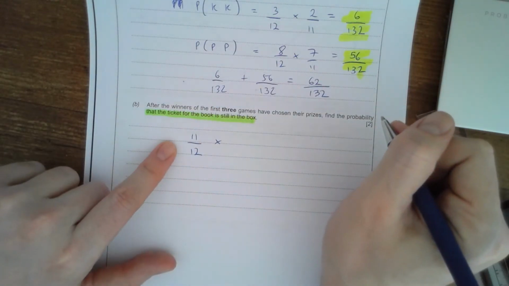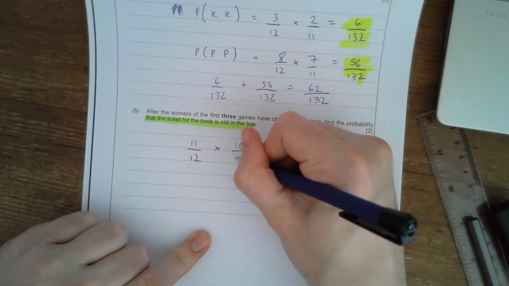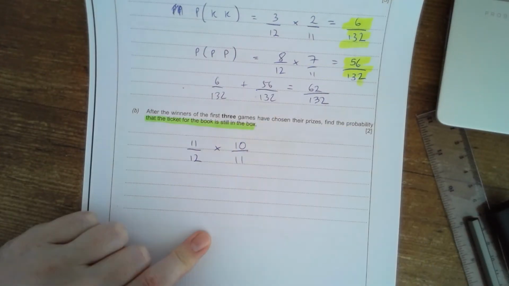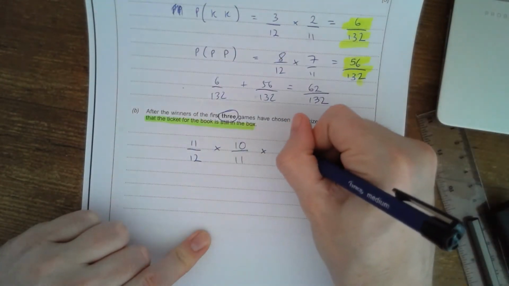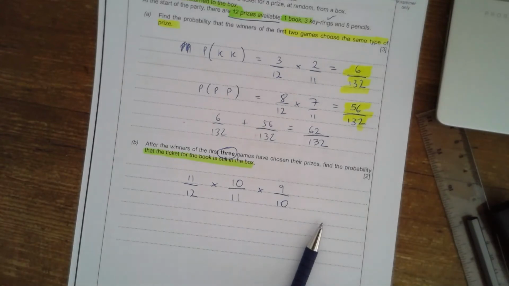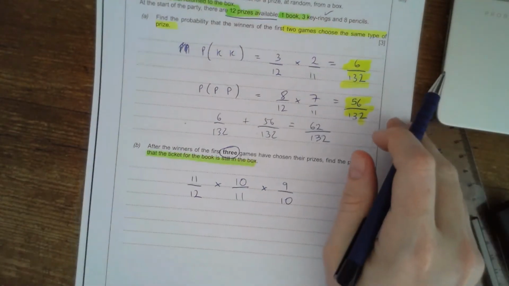Next, I go in. The probability of not selecting the book again is 10 out of 11, because there's 1 less in the box in total. And I then do the same again for the third one, because it's 3 games, and I get 9 out of 10. Now that might be quite a hard one to actually go and work out without a calculator.